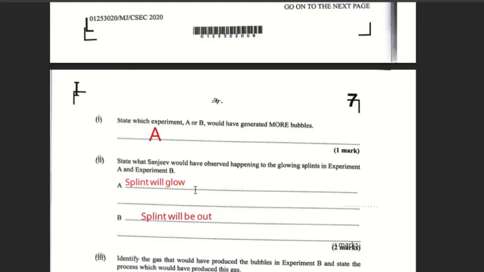Now when Sanjay takes out the test tube and puts the stick in there, the splint would glow. It would kind of have a fire, right? So that is what would happen. And in B, when the splint goes in there, it would not have any fire, would not have any glow, basically, right? And then we're going to explain why.